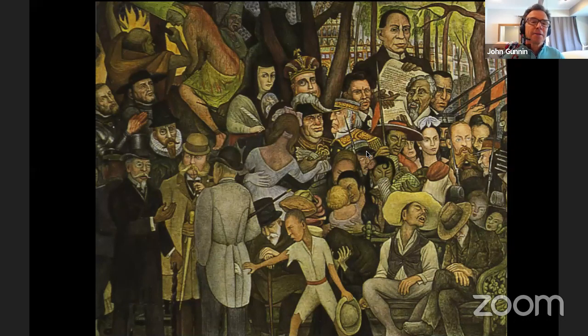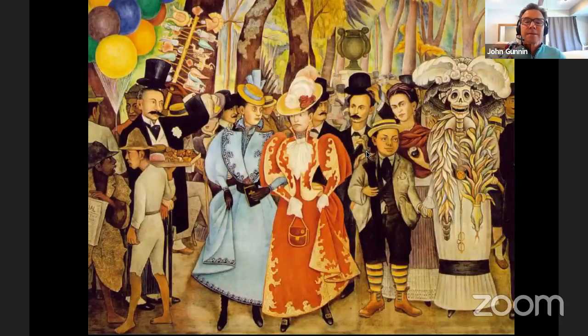And of course, on the very far left of the painting, you'll see a conquistador, and that is Hernan Cortés. And if you look closely, he has blood on his hands. You can find Frida, and oddly, Diego represents himself in front of her as a little boy.